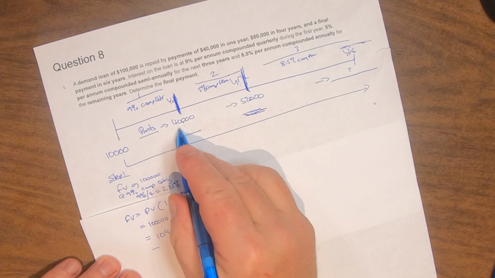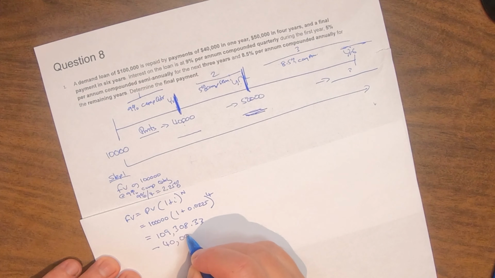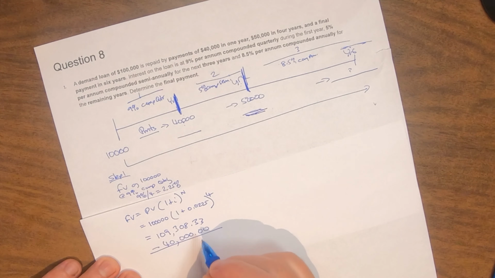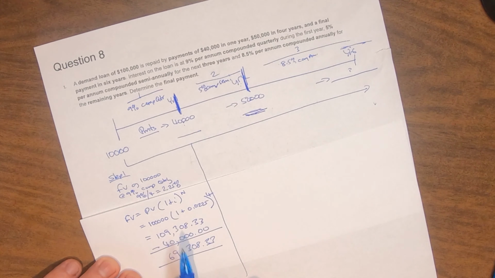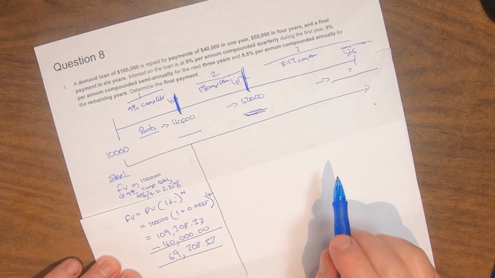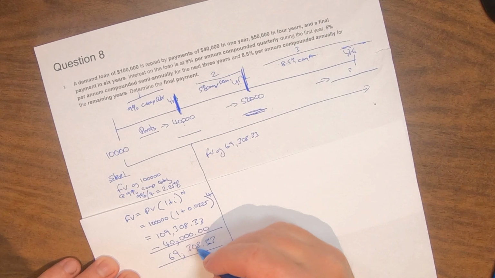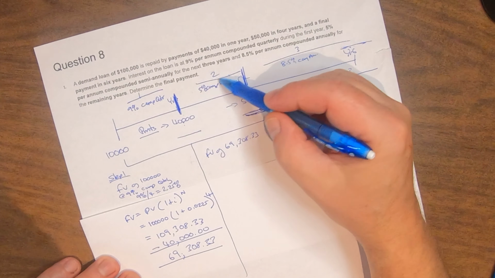Then you're going to make a payment. You're making that payment of $40,000, so that's going to come right off that. So we just take $109,308.33 minus the $40,000, which gives us a balance of $69,308.33. Okay, so that's the balance at this point. Now we're looking for a future value of $69,308.33, which is the balance, in 2 years' time.